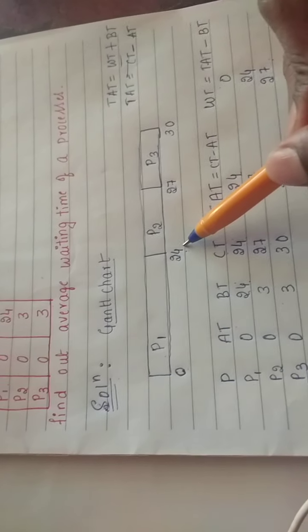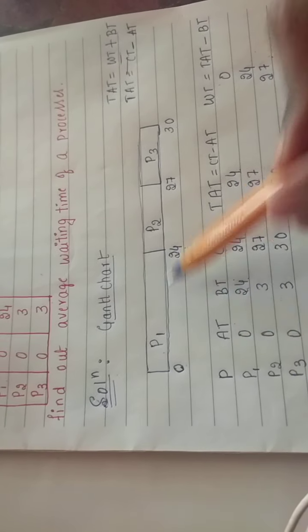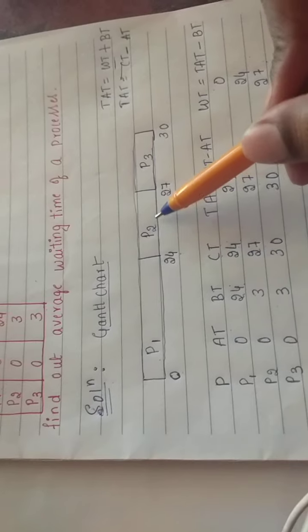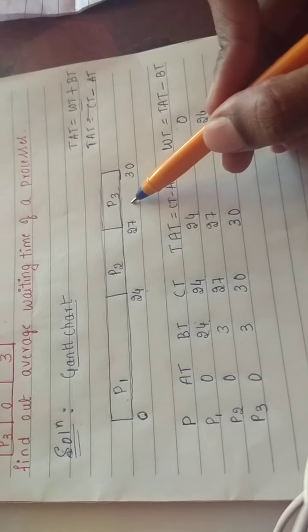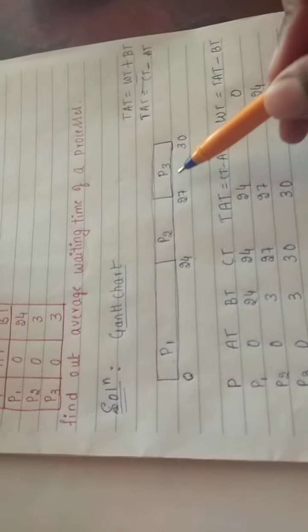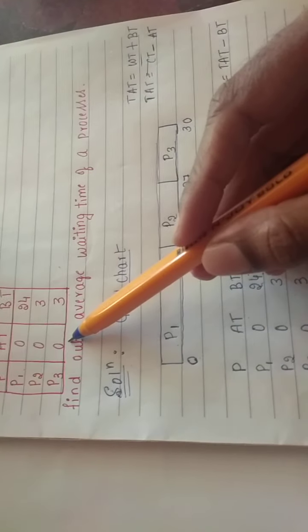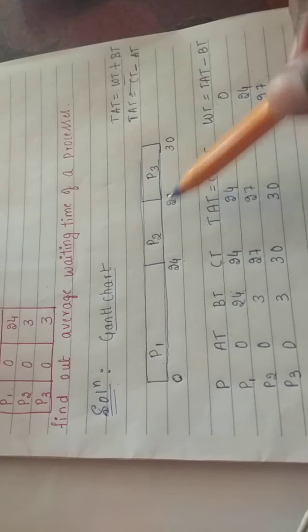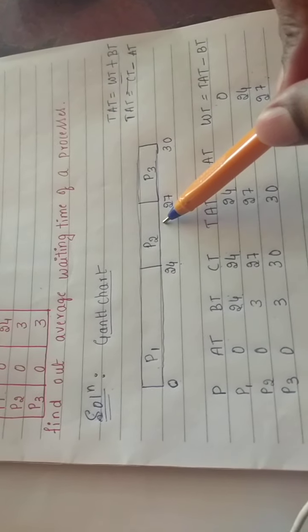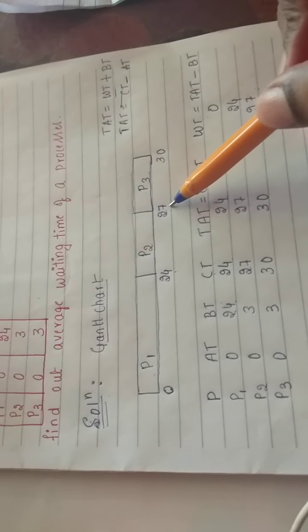So process P2 waited until process P1 completed, that is, up to 24 milliseconds. This is also correct. Then we got 27 milliseconds waiting time for process P3. Process P3 arrived at 0 millisecond and waited until processes P1 and P2 completed their tasks. So that is 27 milliseconds.